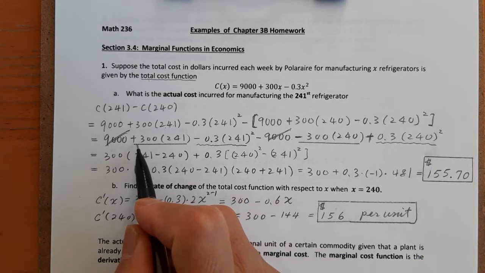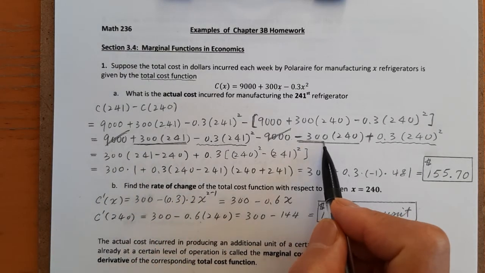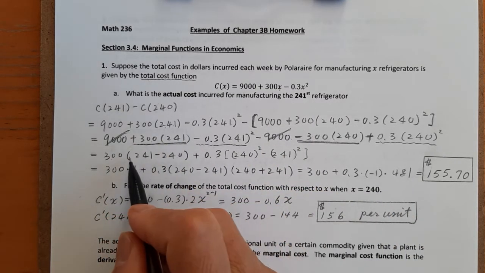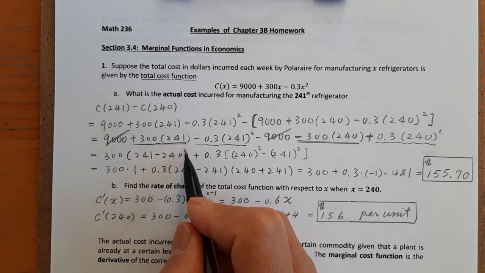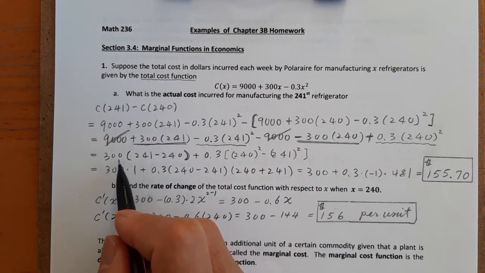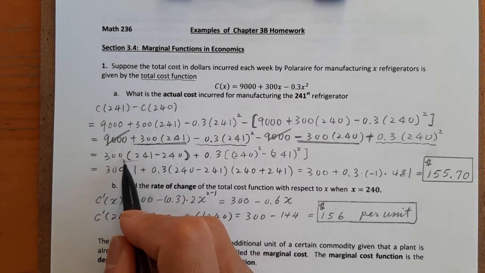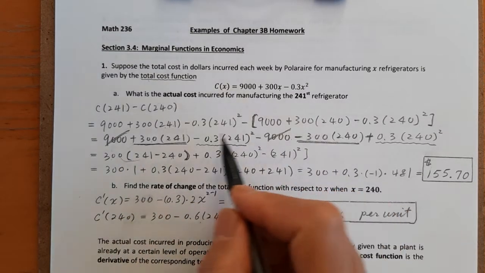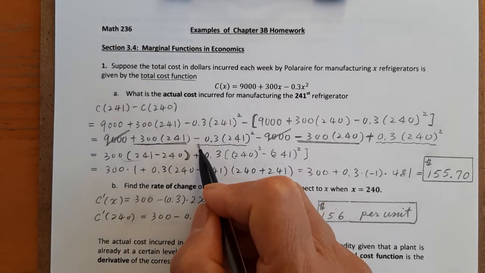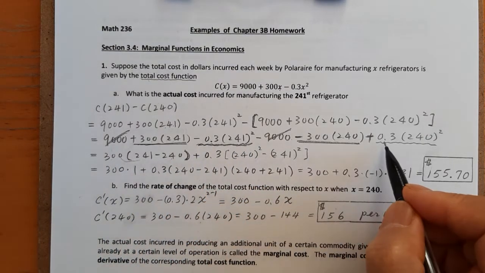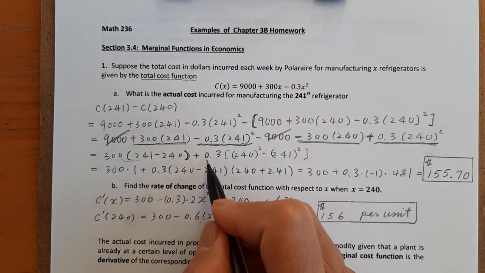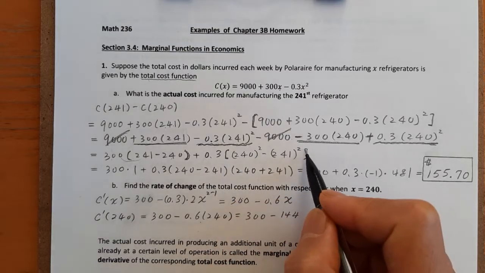Then this term with this term, common factor 300 factor out, put in the parentheses 241 minus 240. You can distribute it in, that is this term. And this term with this term, the common factor 0.3 factor out.